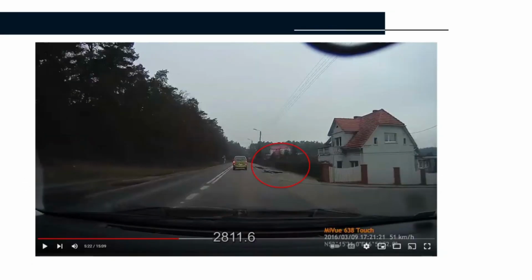When I was watching the film, I was not sure if there is a sidewalk on the right side of the road here on the screenshot, as you see, or is this just a shoulder? I don't know, but even if it is a sidewalk, it is not in good condition.